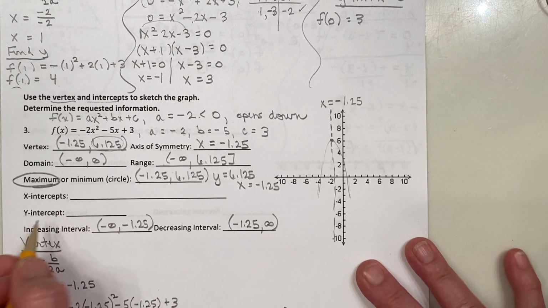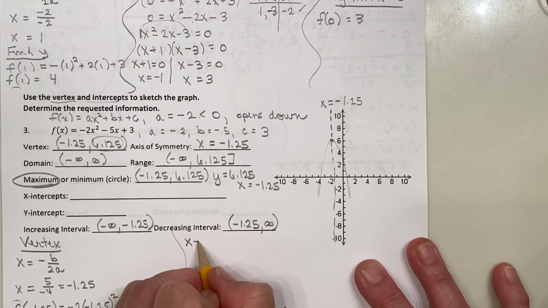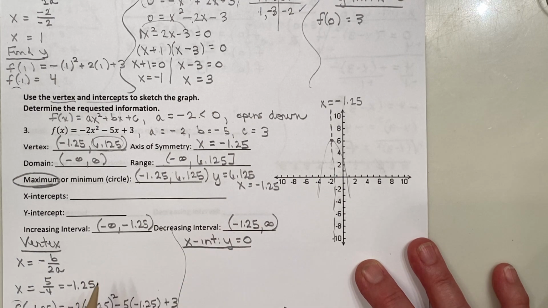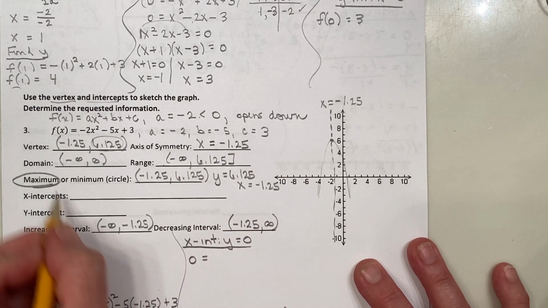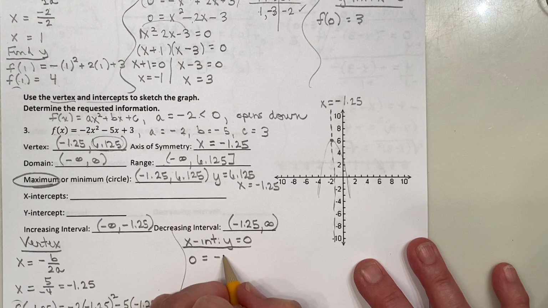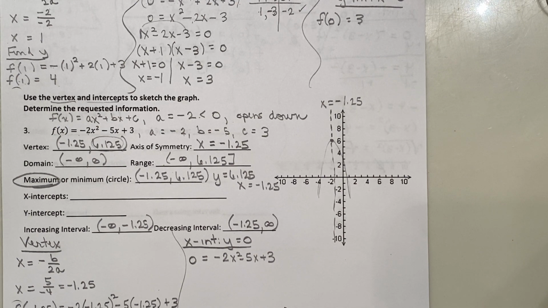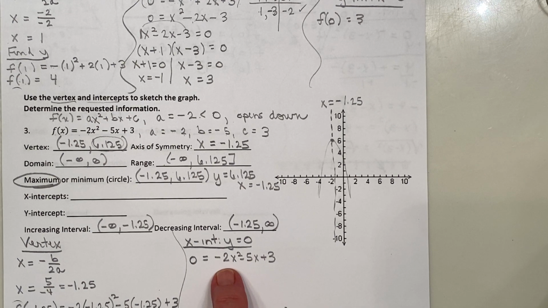All right, we're left to find x and y intercepts. So x-intercept means f of x is 0. Again, x squared's coefficient is negative. If I am going to try factoring, then I'd multiply everything by -1 to get that negative to be positive, which means this would be plus 5x and minus 3.